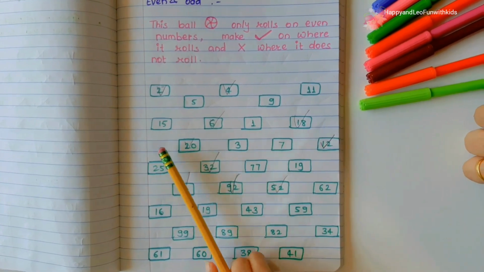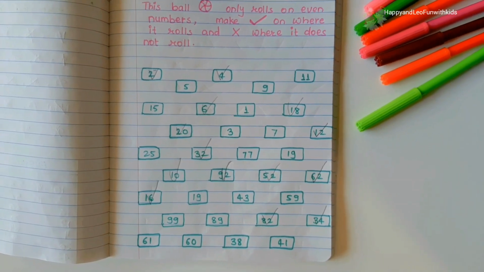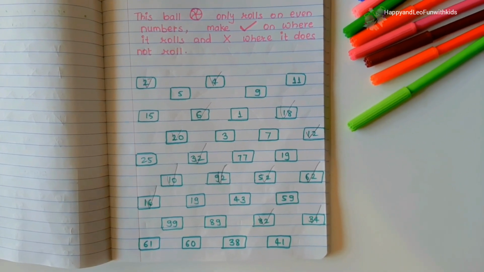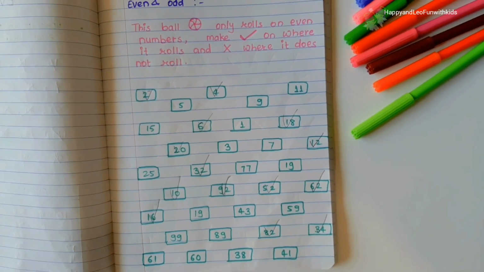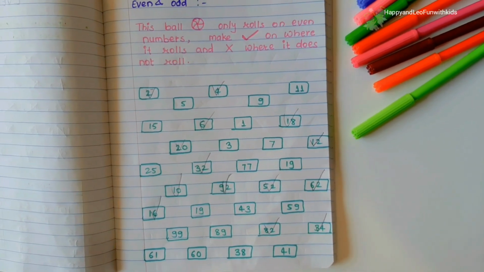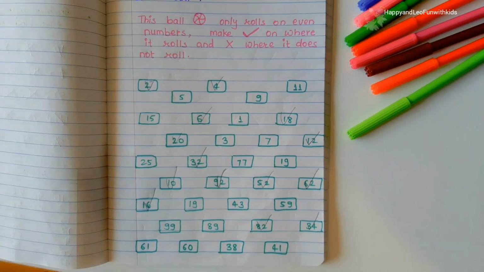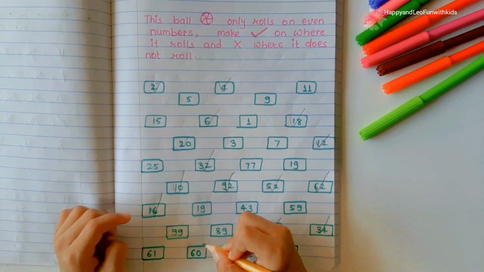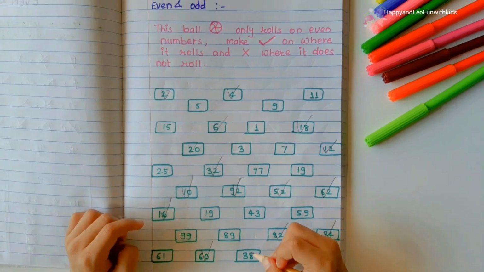The numbers ending with 1, 3, 5, 7, 9 are odd numbers.